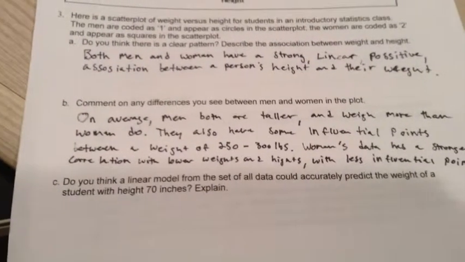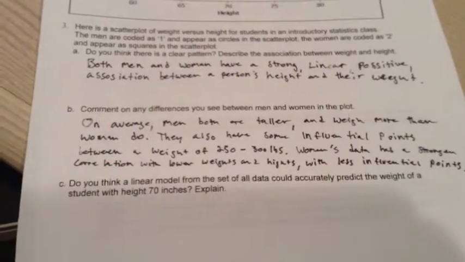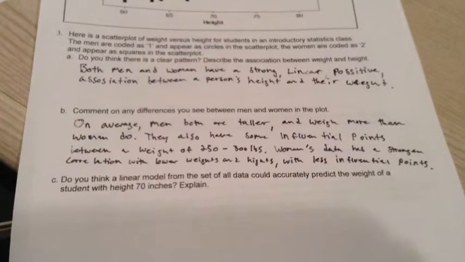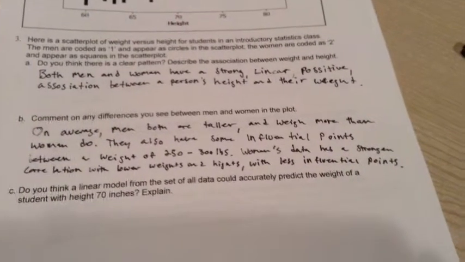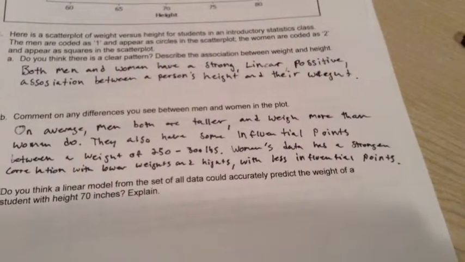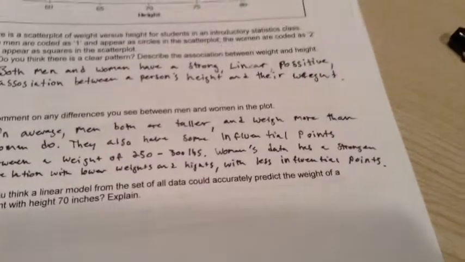On average, men are both taller and weigh more than women do. They also have some influential points between a weight of 250 to 300 pounds. The women's data has a stronger correlation with lower weight and height averages and with fewer influential points.